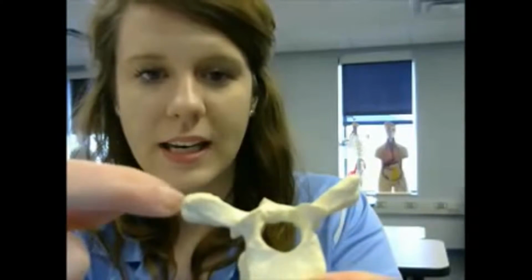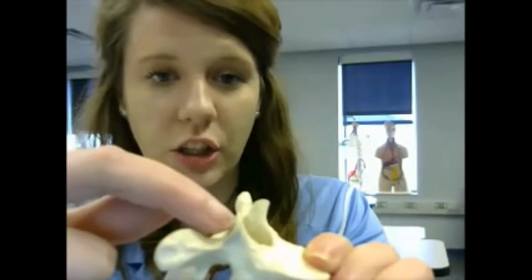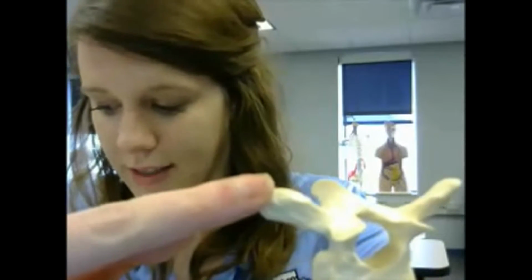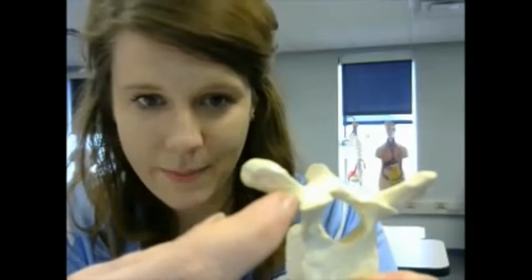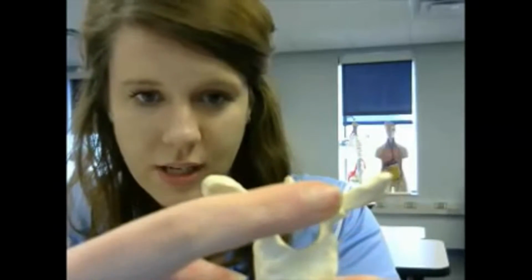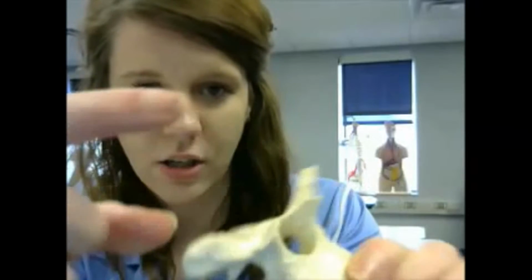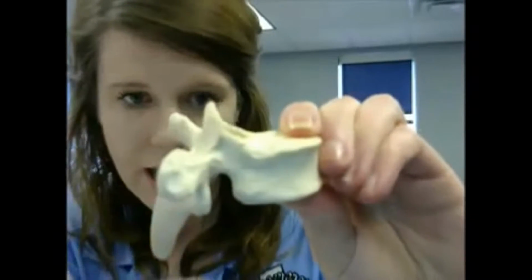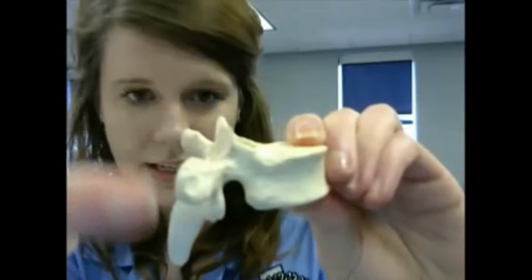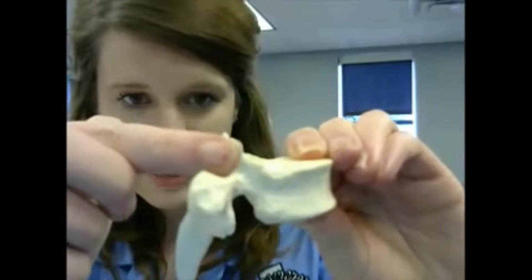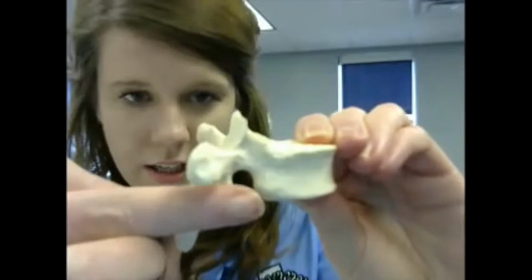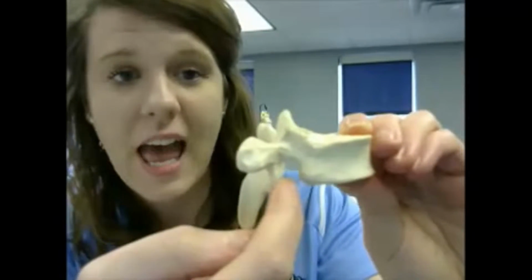We have this place right here in between the articulating surface and the transverse process, and this is known as the lamina. And I mentioned a few times the articulating processes are the points, the superior and inferior, and then we have our articulating superior surface and our articulating inferior surface, and those are also known as the facet joints.